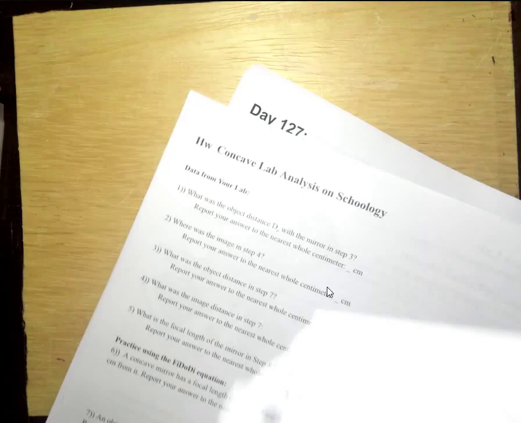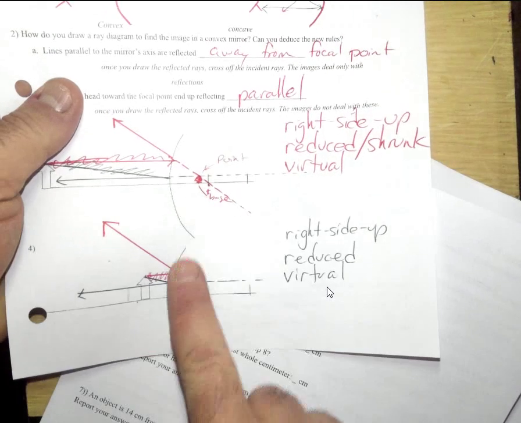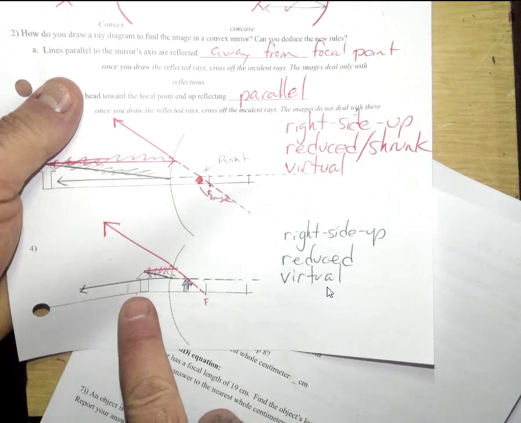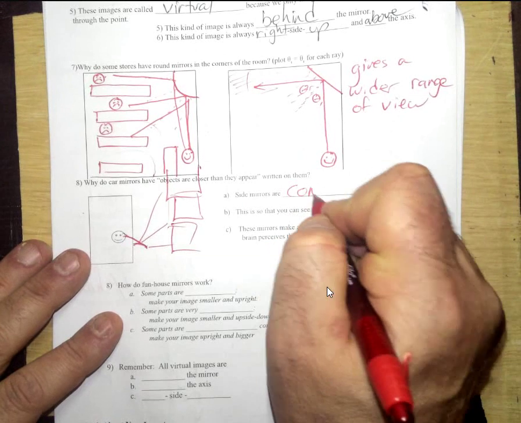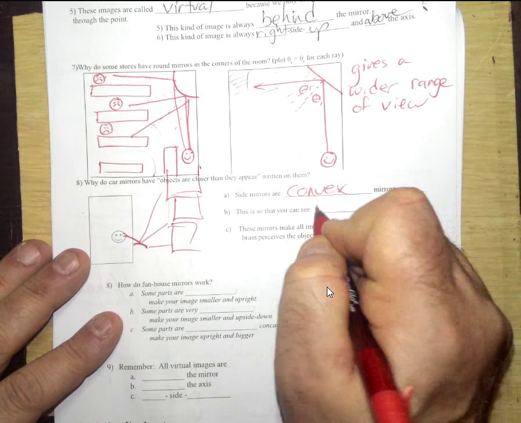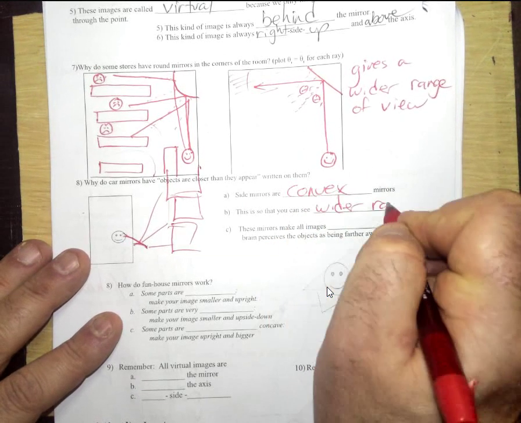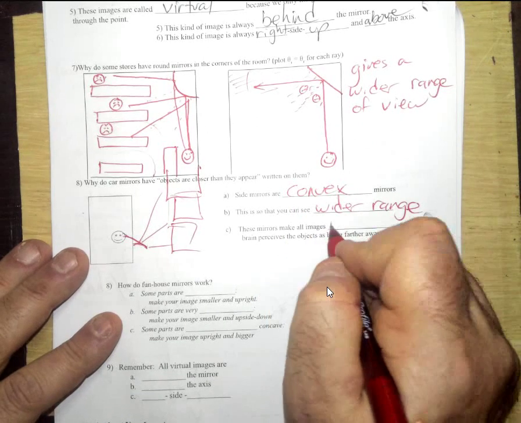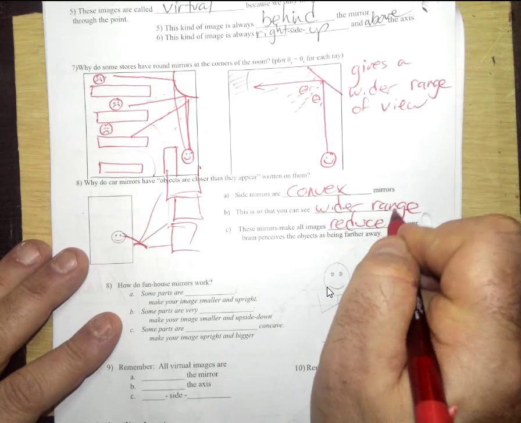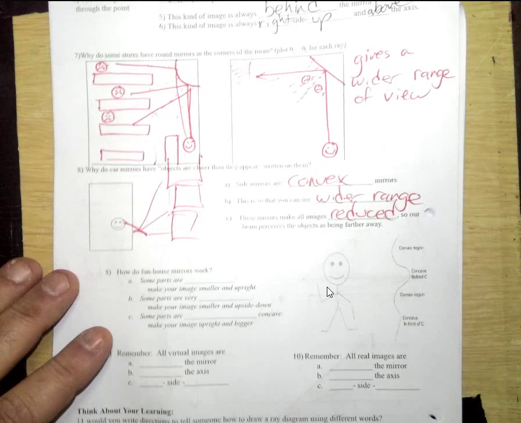Remember back here, all of these images were smaller than the actual object, and our brain perceives smaller things as being farther away. So side mirrors are convex mirrors. This is so you can see a wider range. These make all images reduced, so our brain perceives them as being farther away.